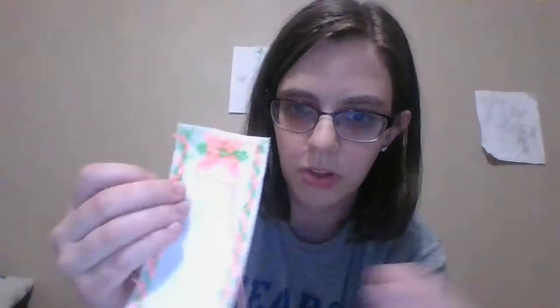So after you start to stitch and you get a few stitches done and you're ready to tie off the stitch, the easiest thing to do is go to the back, and you find, like this one is already knotted off, and it's a double knot.